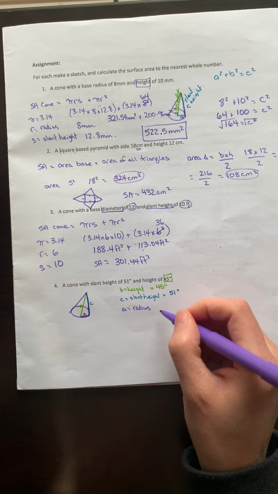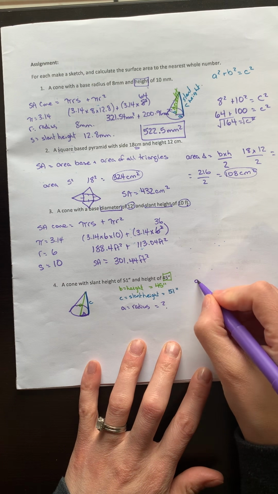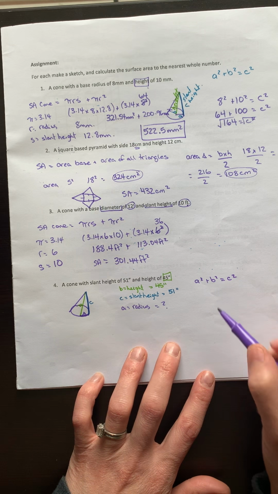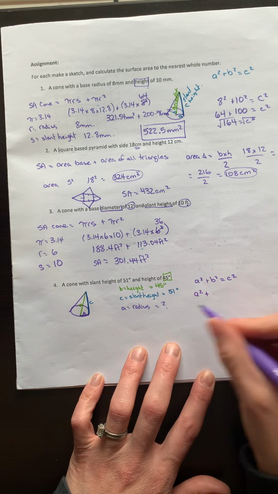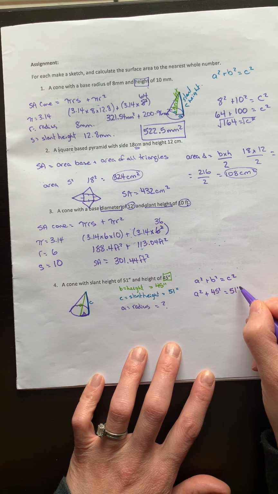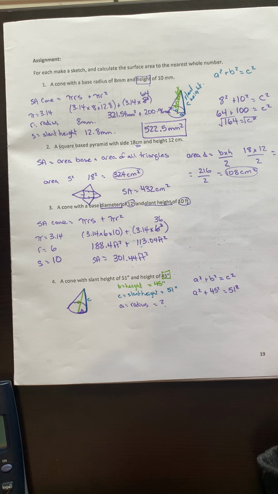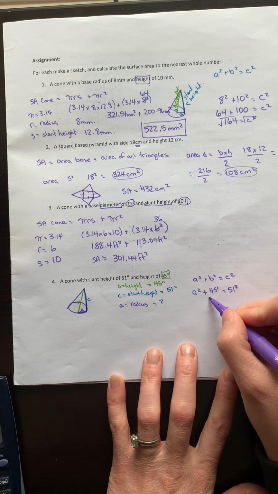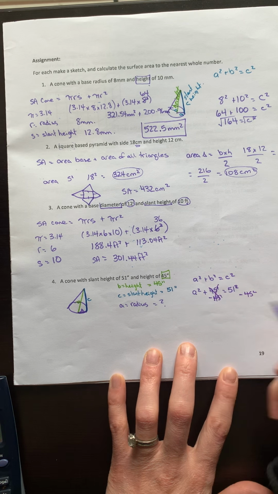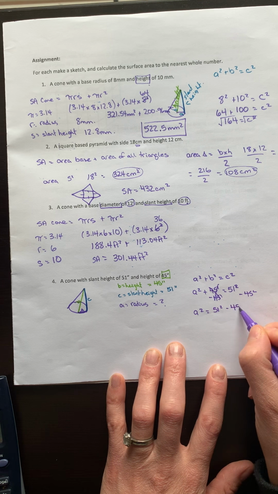If I write down my formula, A squared plus B squared equals C squared, I'm going to have to manipulate this formula because I currently have A squared plus 45 squared is equal to 51 squared. So I need to move these around. Now remember, what you do to one side, you have to do to the other. So if I subtract 45 squared, then I need to subtract 45 squared here. This will cancel out, and my new formula is A squared is equal to 51 squared minus 45 squared.